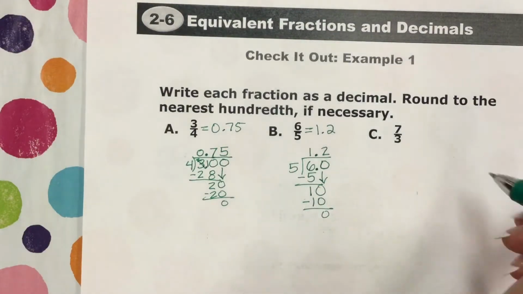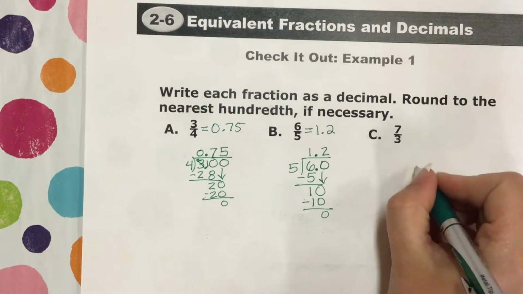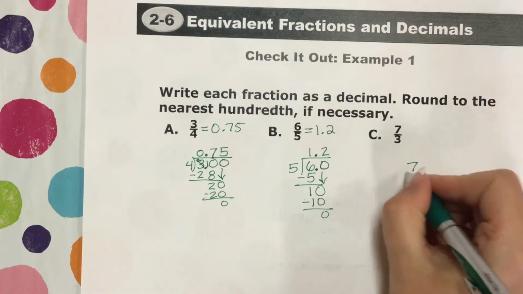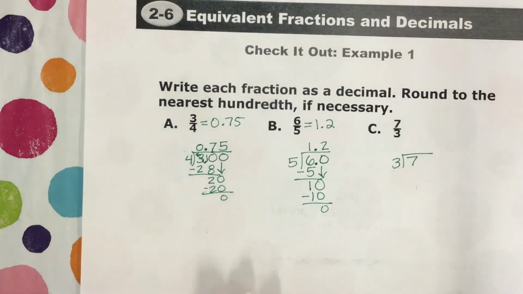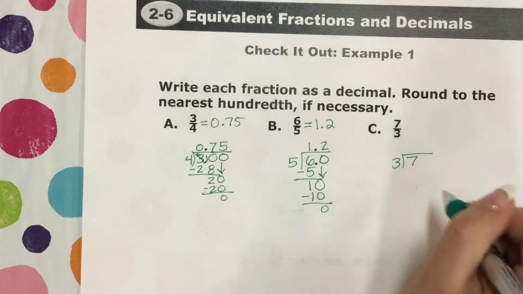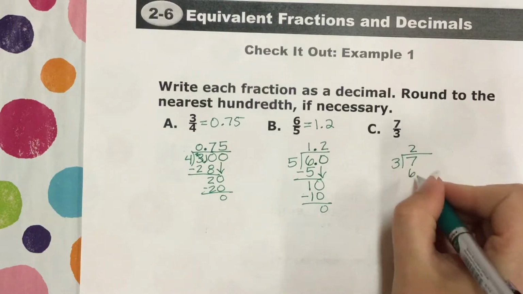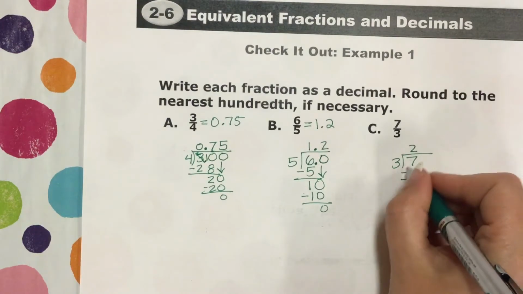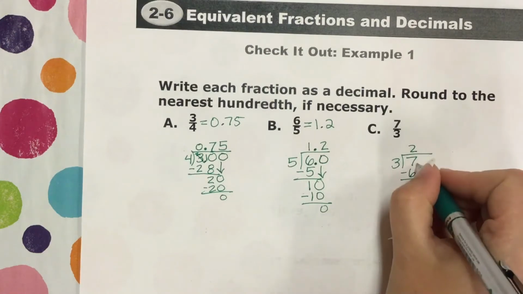On to problem number C. We have 7 divided by 3. So we're going to do the long division. 7 divided by 3. Now, does 3 go into 7? The answer is yes, it does. How many times? 3 goes into 7 2 times. 2 times 3 is 6. Then we're going to subtract. 7 minus 6 would be 1. We have a remainder, so we need to keep going.